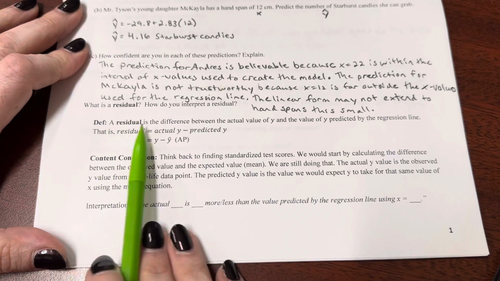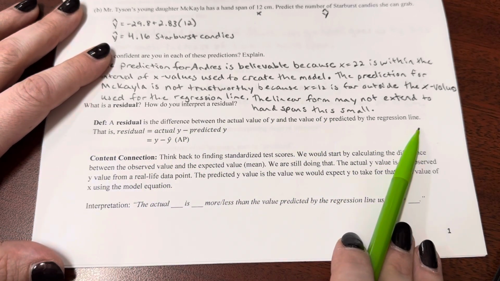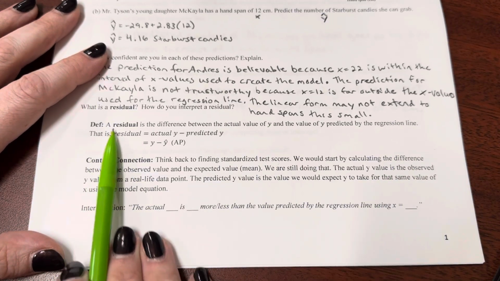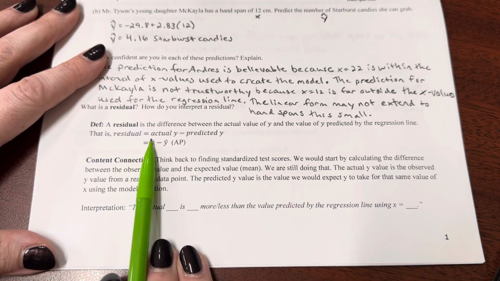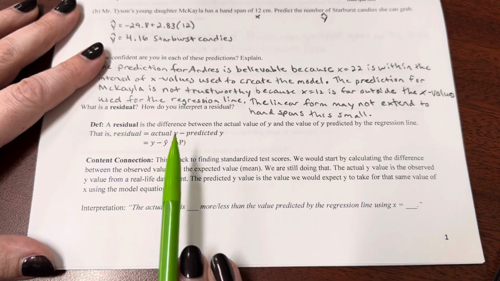So our definition is that a residual is a difference between the actual value of y and the value of y that's predicted by our regression line. So another way of saying that is that the residual is equal to the actual y minus the predicted y. So it's y minus y hat.